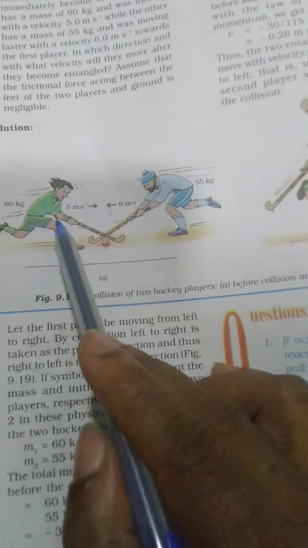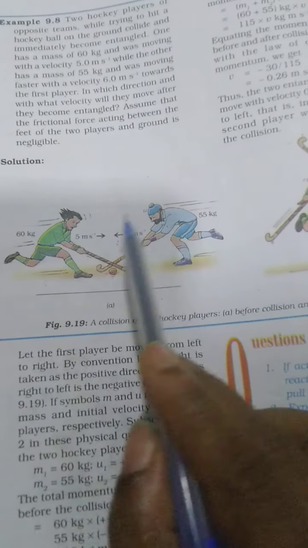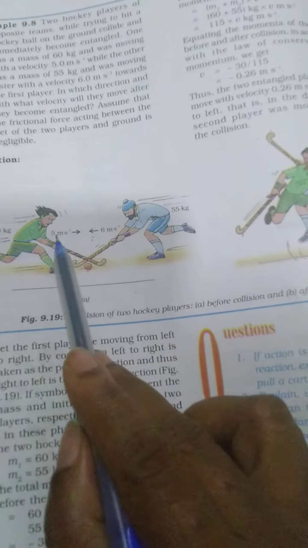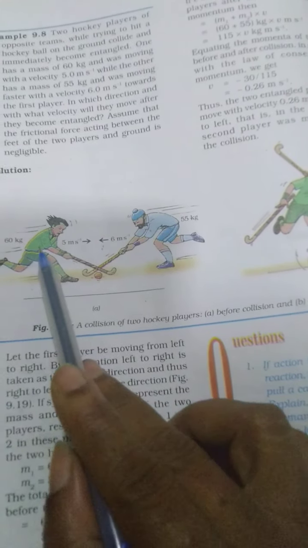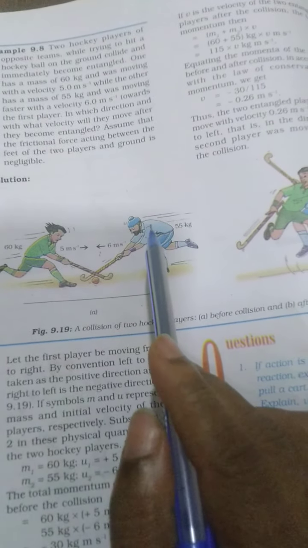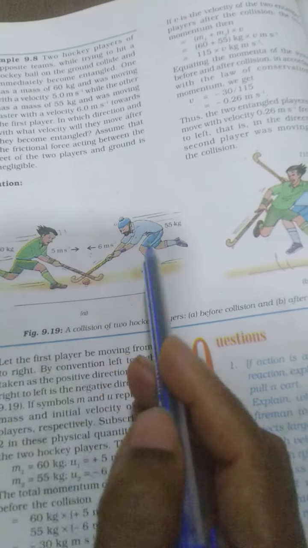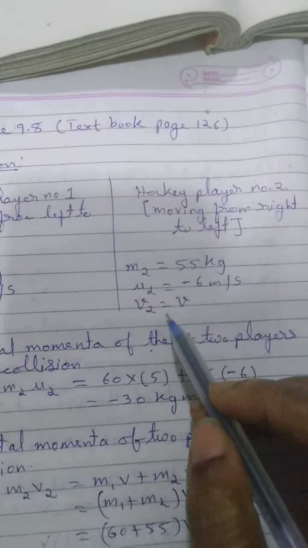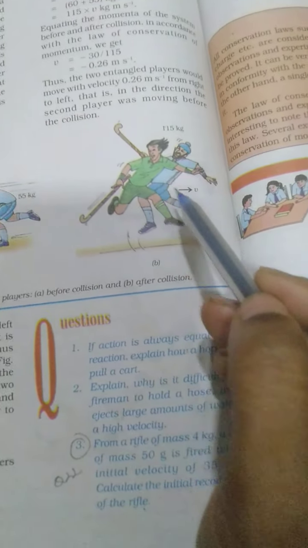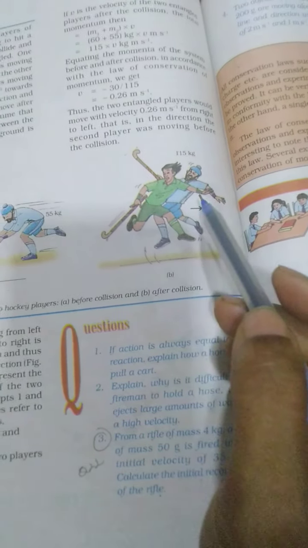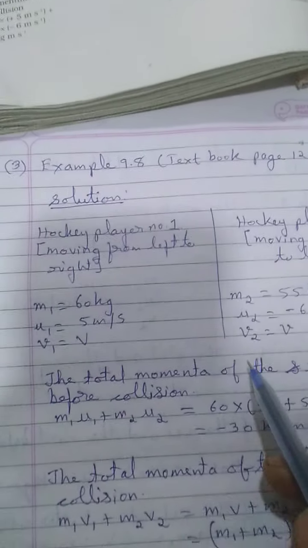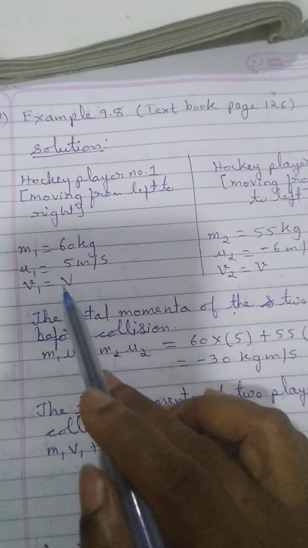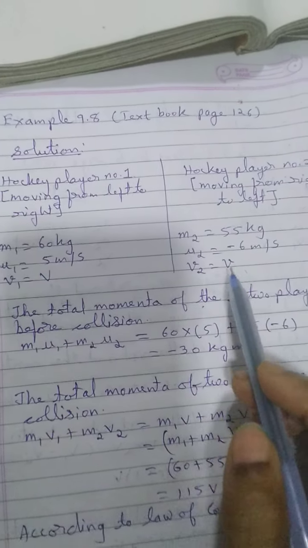Now he is moving from left to right, and this one from right to left. It is opposite. So if this is plus 5, that is left to right on the number line, then right to left, towards the left on the number line, is always minus 6, because on a straight line they are moving towards each other. And the velocity v2 is v. When they get entangled, they are going to move together, so both the final velocities will be the same. So we have assumed both the velocities as v.